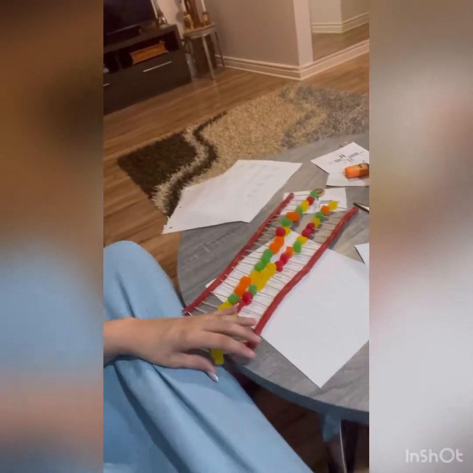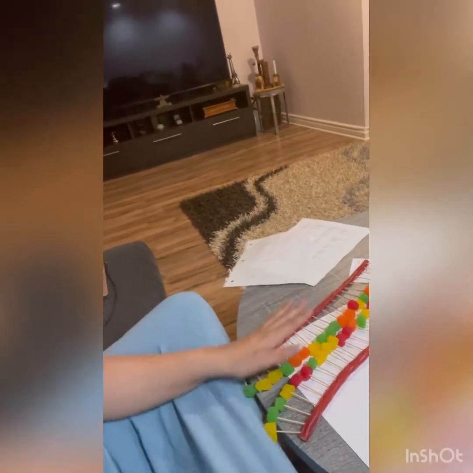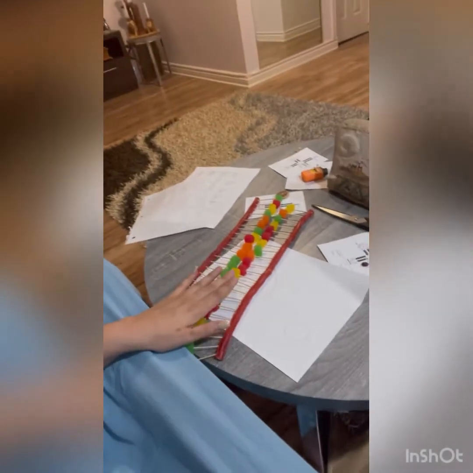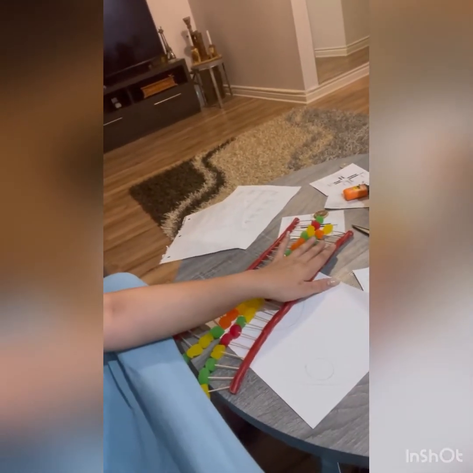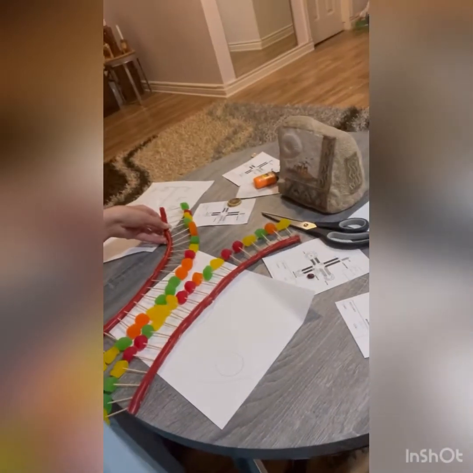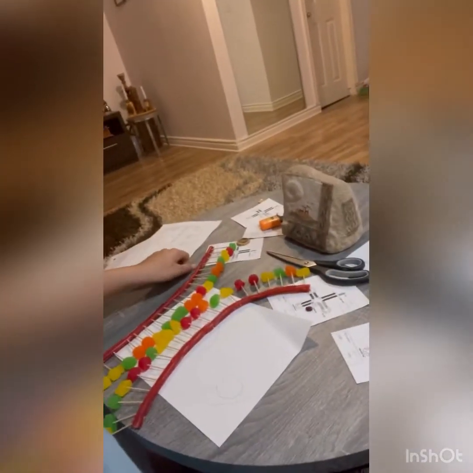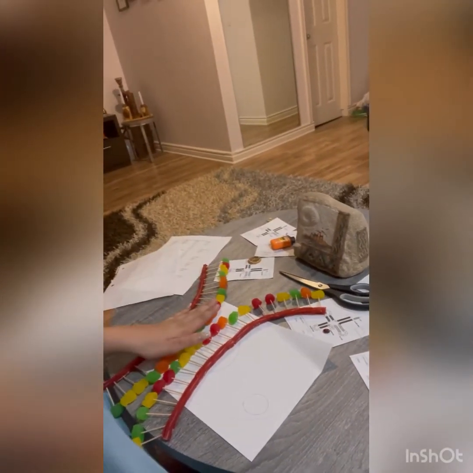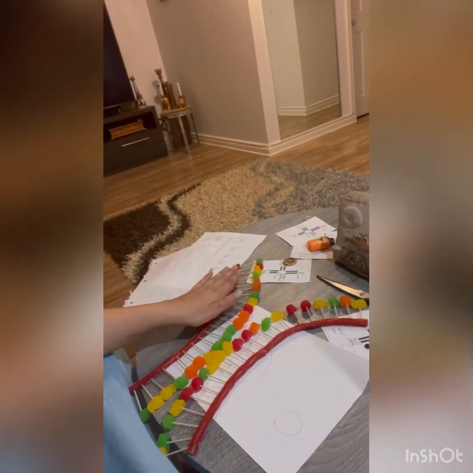So this is my cell, and this is my nucleus, and this is my DNA strand, this is my template strand, this is my complementary strand. They stay in the nucleus. When our DNA separates like this, we can make a copy from our template strand, and we can make our RNA.